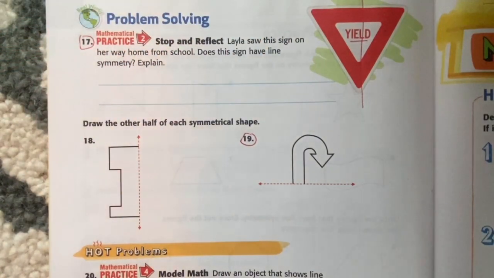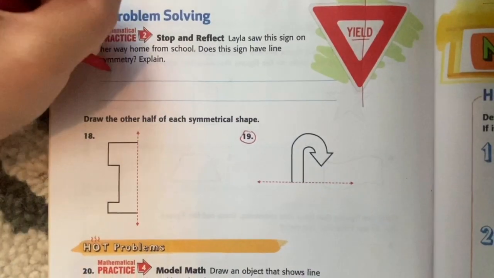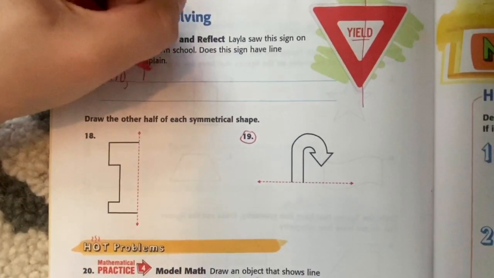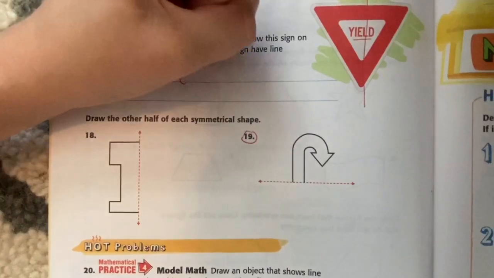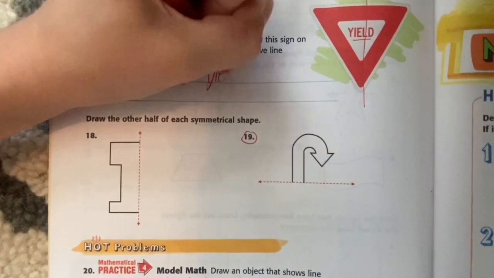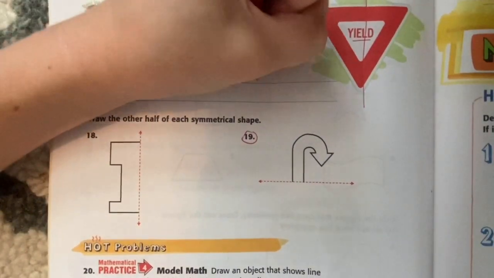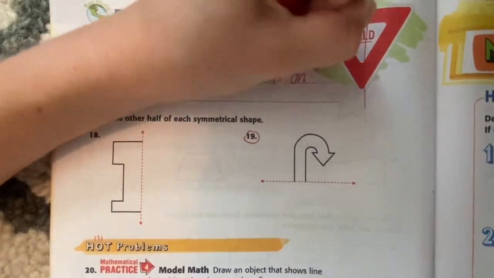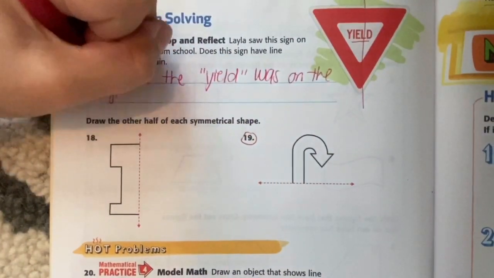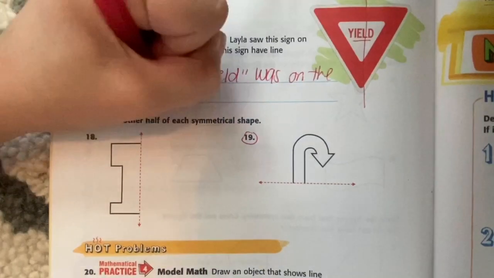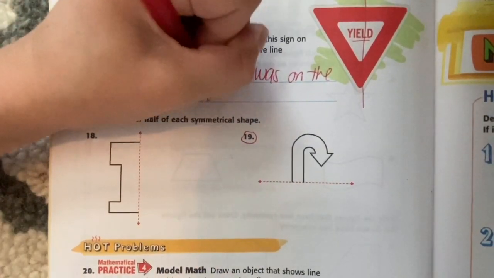So that's not symmetrical. So no, if the yield was on the side, it would not be symmetrical.